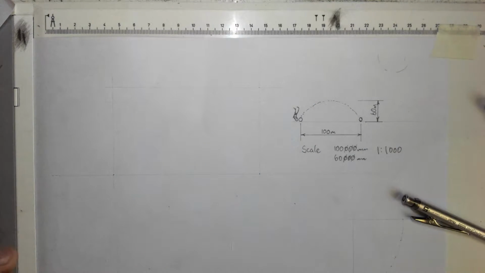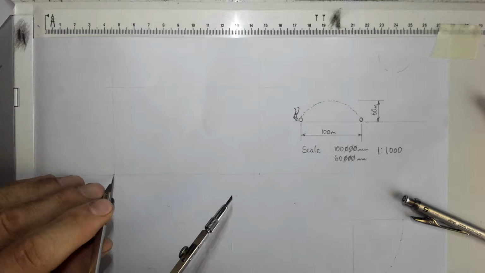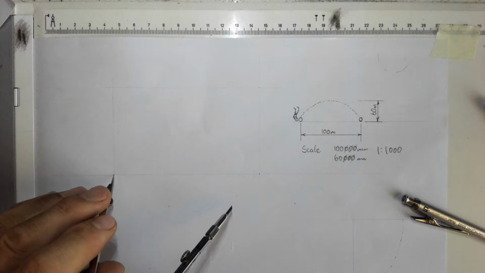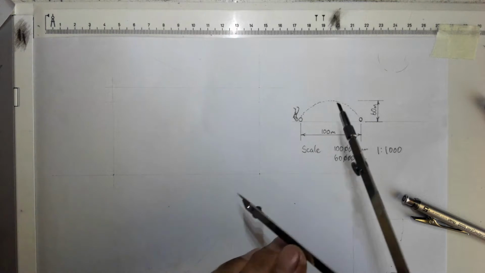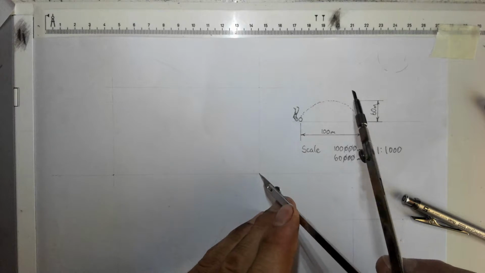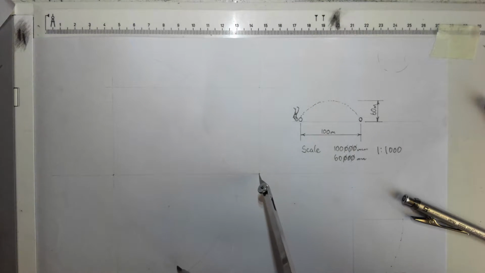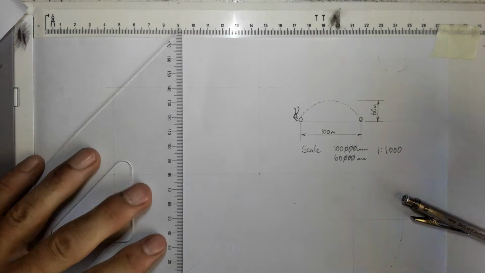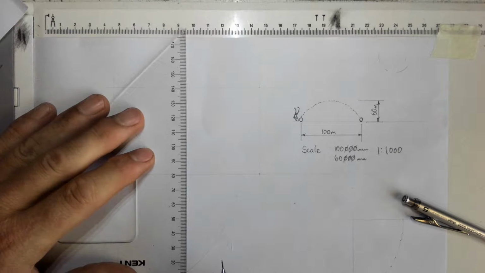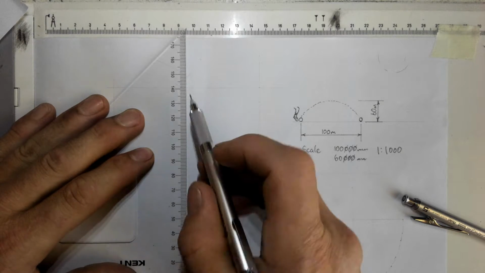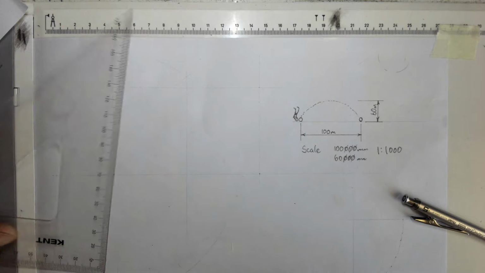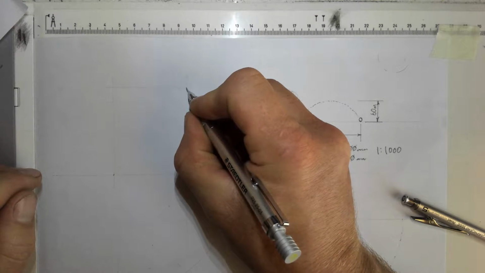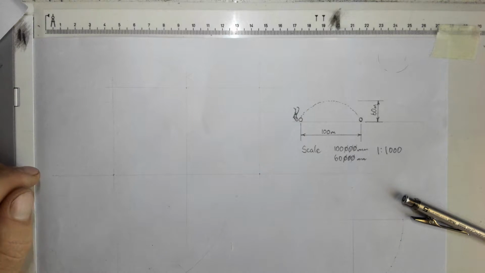To do that, just bisect the baseline, just a normal bisection. So go on one end of the baseline, go over halfway, swing an arc up, swing an arc down, which you won't be able to see on the camera because it's out of view. Go on to the other end, swing up, find the intersection, swing down to find the intersection. Once you've got that, then you can get your set square through, go between the points, take a line down, and that's going to give us our bisection. So we know that right here at this top is where our ball reached its highest point, up there.